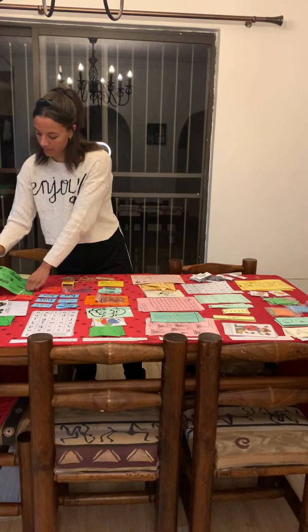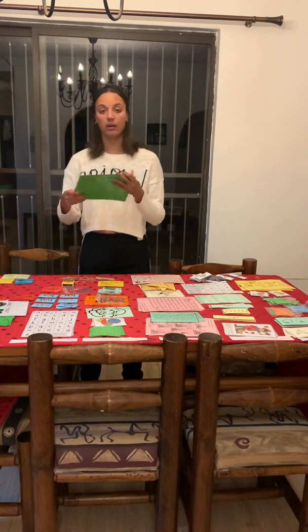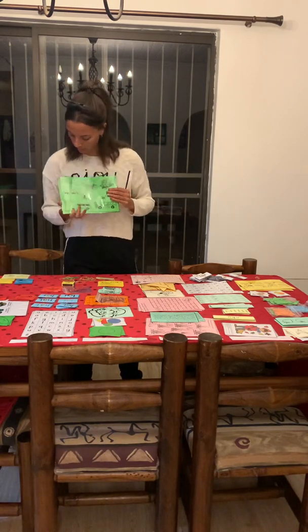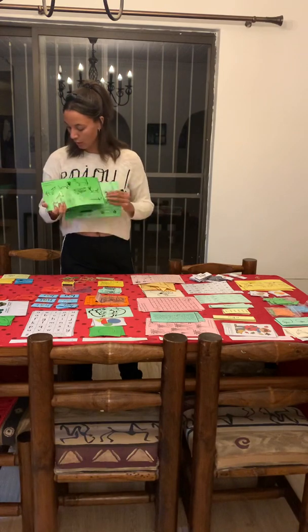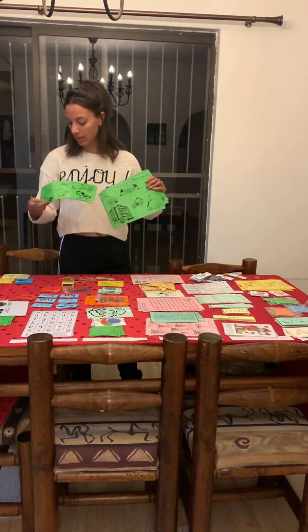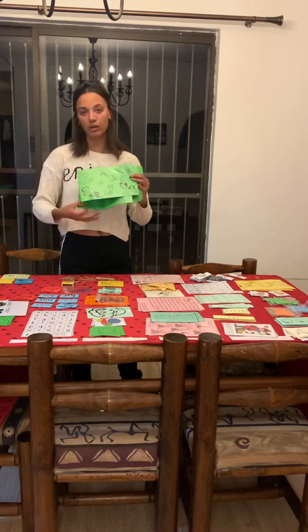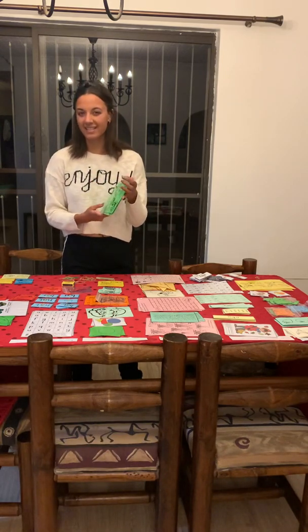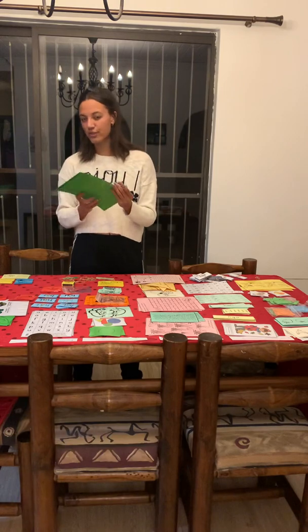Next up we have different categories as well. So we have transport, farm animals, homes, pets, just to help the learners get an idea of the different categories you can get.